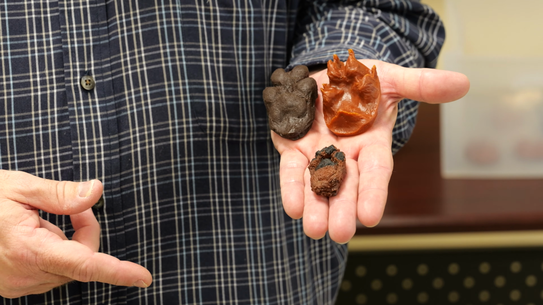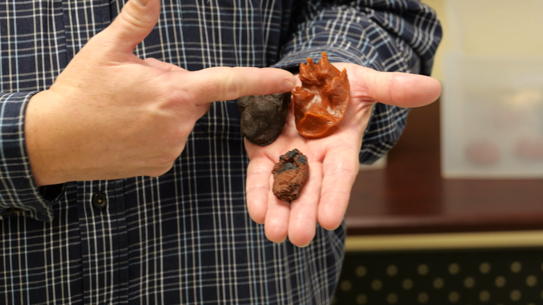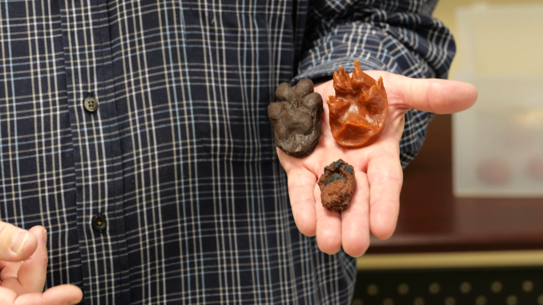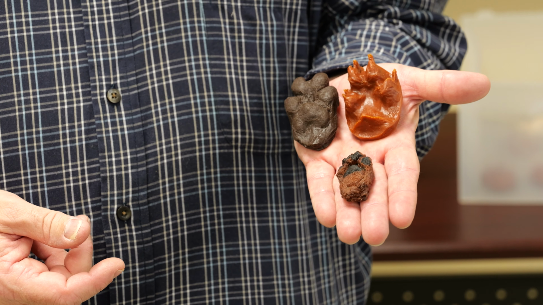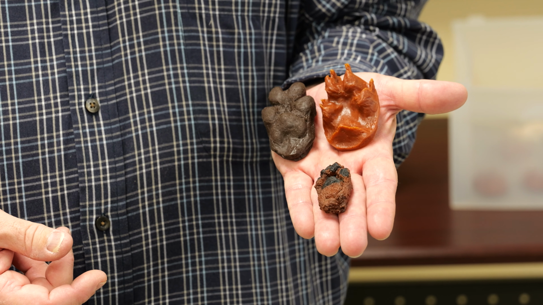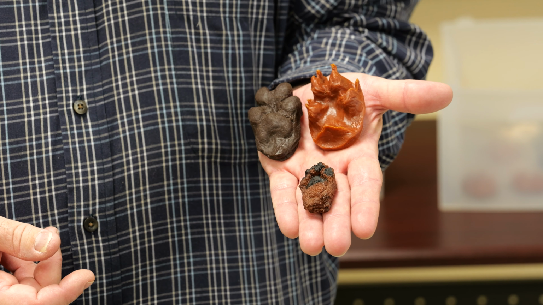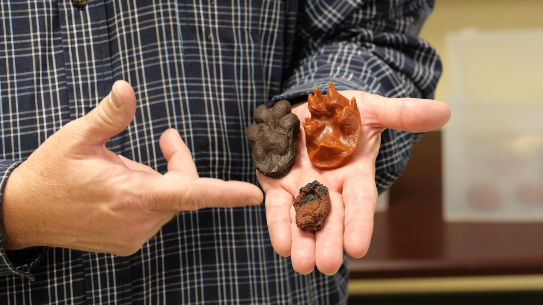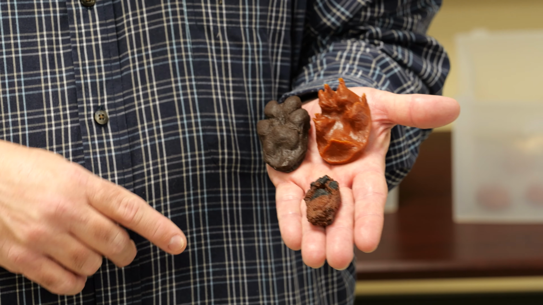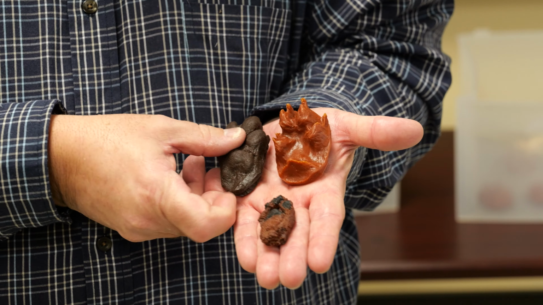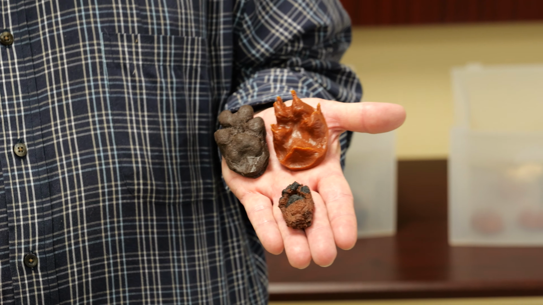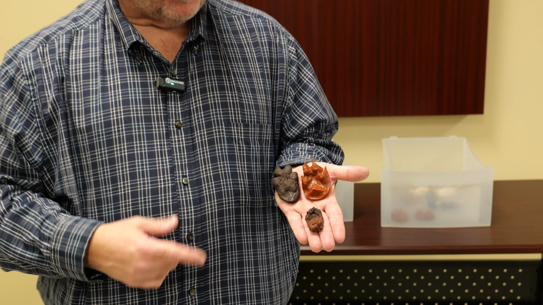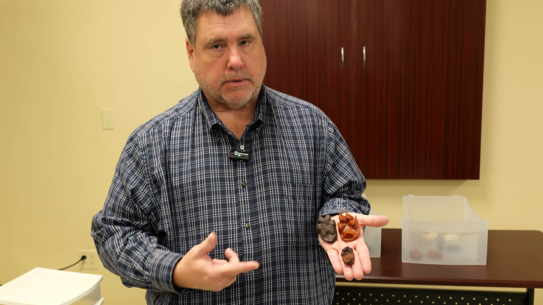Gray fox is the smallest one. Not a lot of difference in these, but a red fox has a surprisingly big foot for its size. It actually lives close to water, lakes, streams, those kind of things. It prefers more water edge than a gray fox. And because of that, it's got a little bit bigger foot because it spends a lot of time in wet habitat. This is the biggest one is the coyote. So there's all three of your canine feet.